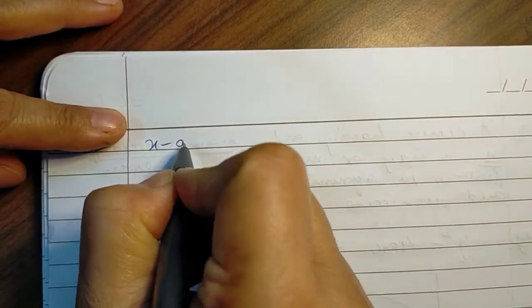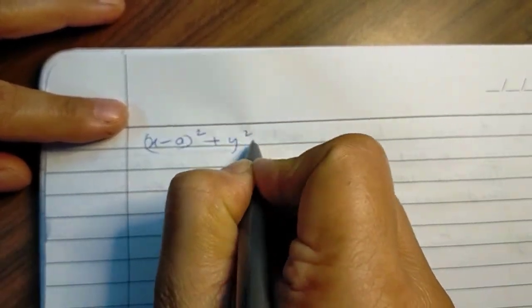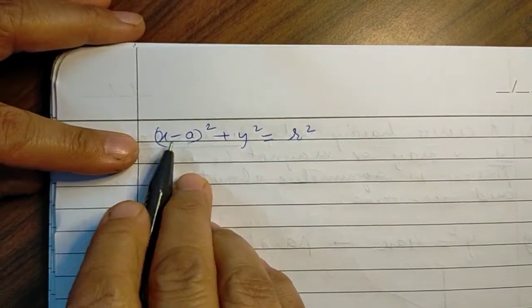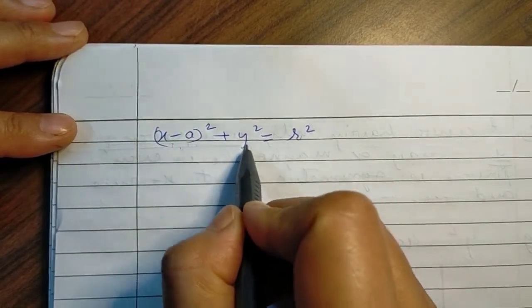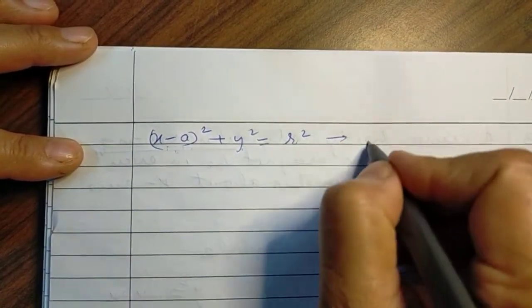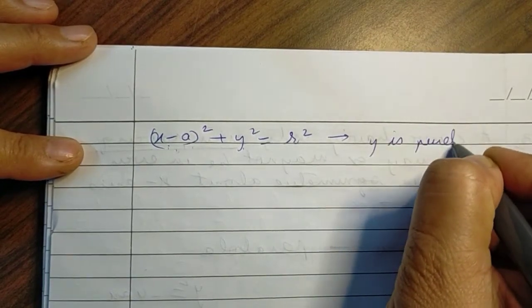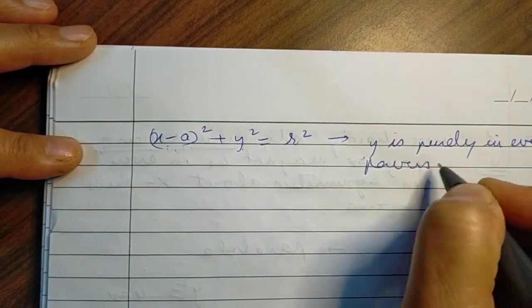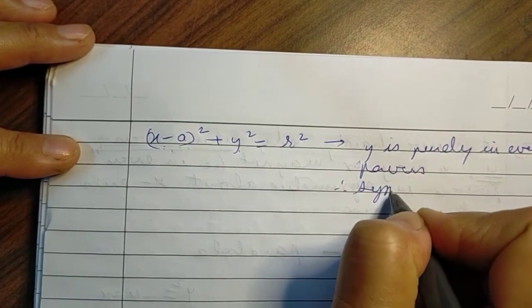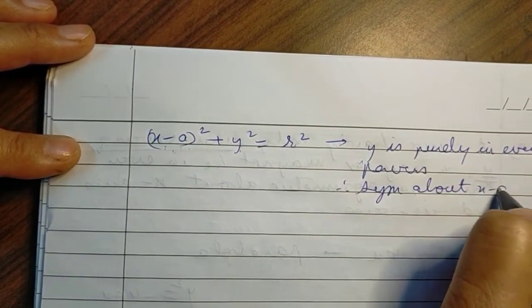In the same way, if you have the equation x minus a whole squared plus y squared equal to r squared, this is also a circle. Clearly when you open it, you will get x squared minus 2ax plus a squared plus y squared. So here y is purely in even powers, therefore it is symmetric about the x-axis.